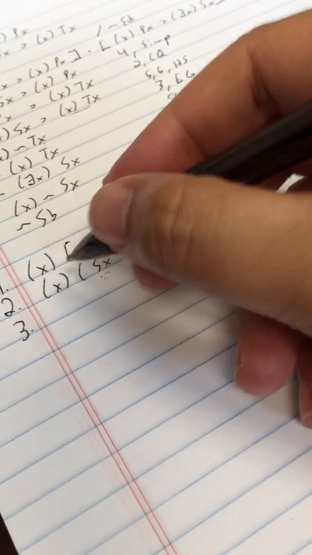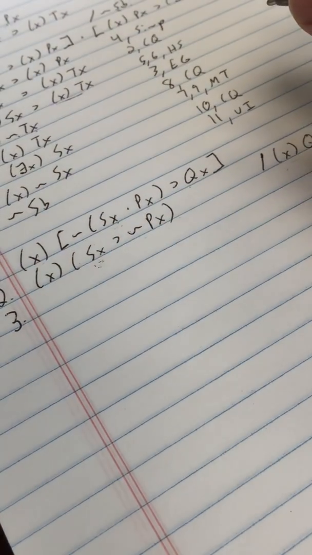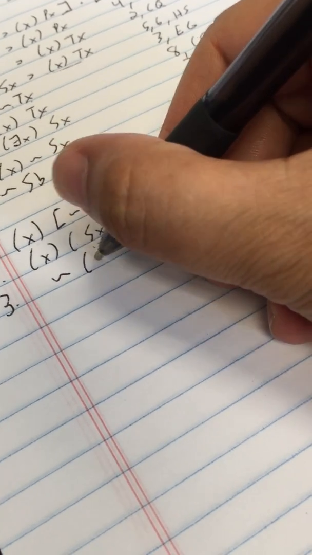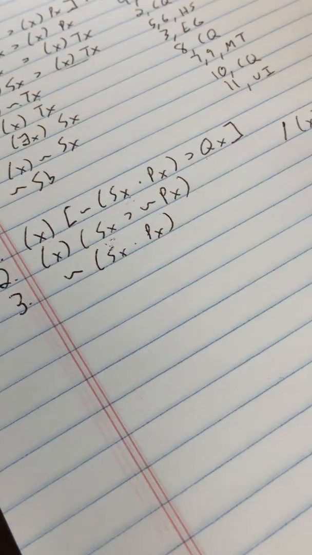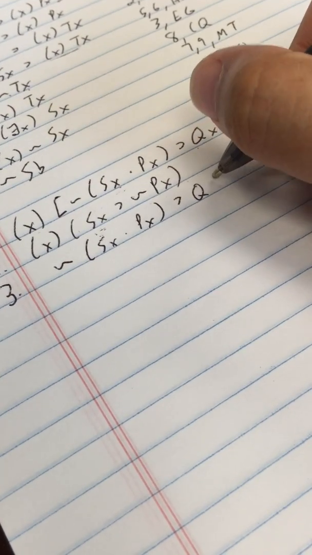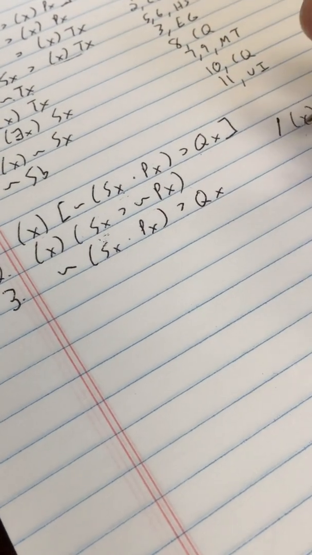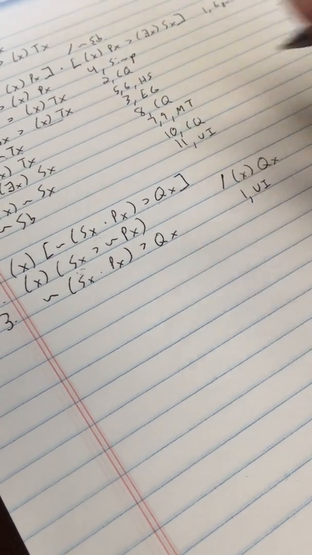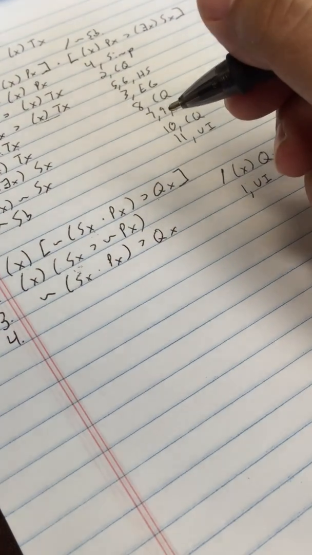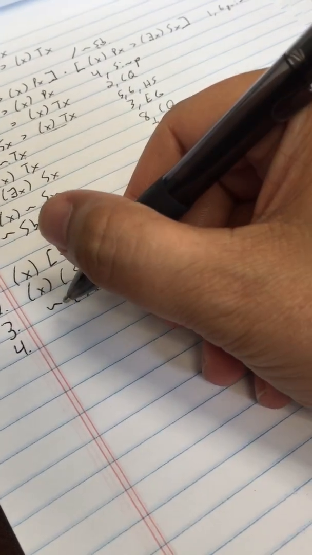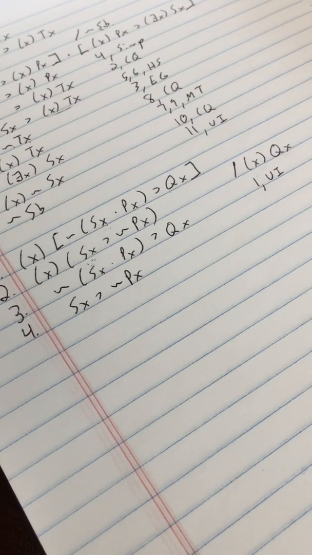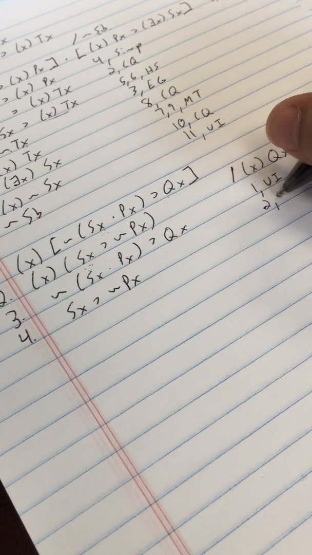So let me just start off with line 3. I'm just going to drop off this quantifier. It's just instantiation, but I'm going to leave a free variable, as they call it. If not Sx and Px, then Qx, right? And that is just line 1, universal instantiation. I'm also going to get rid of that quantifier on line 2 and just have if Sx, then not Px. And that's just line 2, universal instantiation.